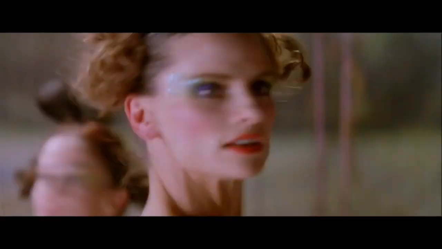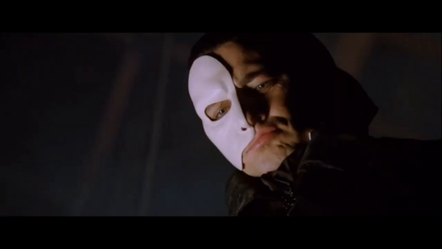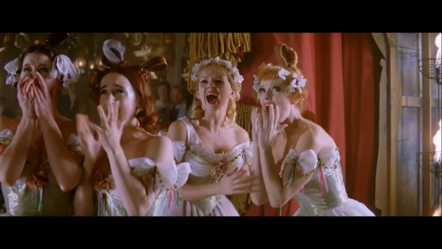My last example is Phantom of the Opera. The midpoint moment of the Phantom of the Opera is when Christine realizes how far the Phantom will go to keep her, and now she has to actively protect Raoul.